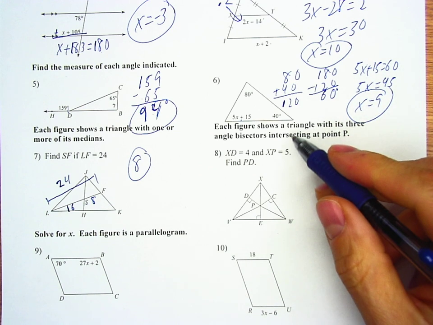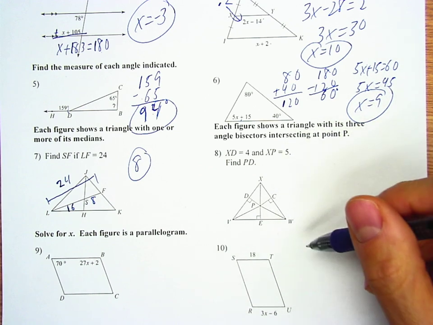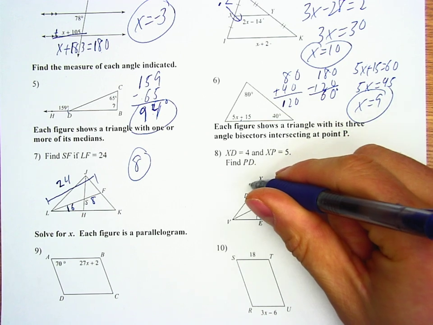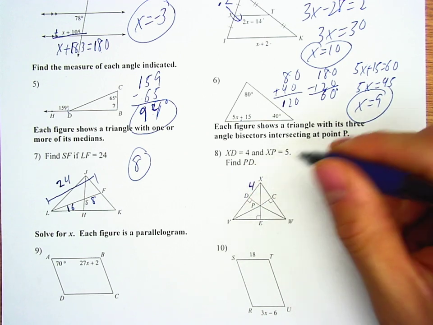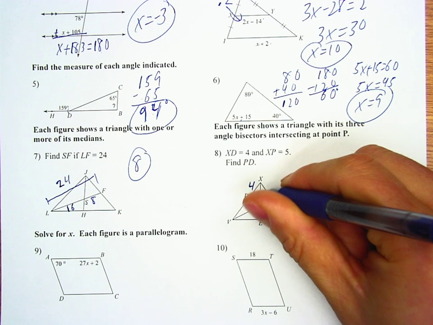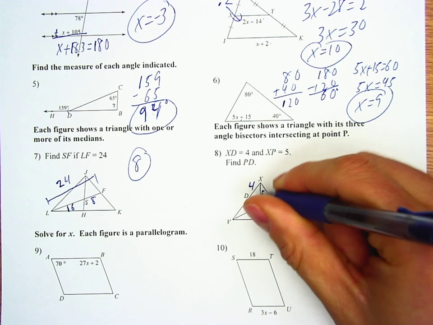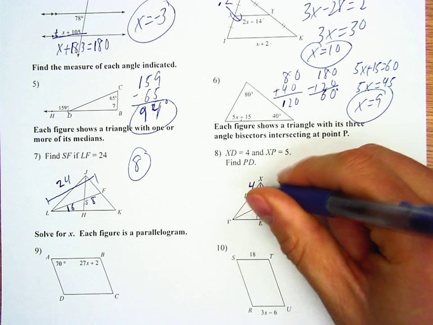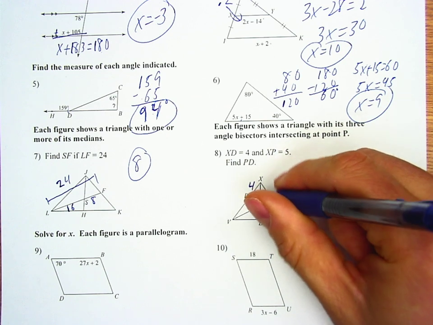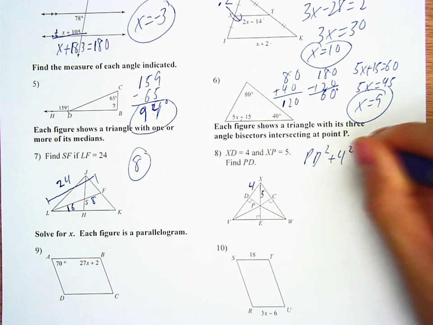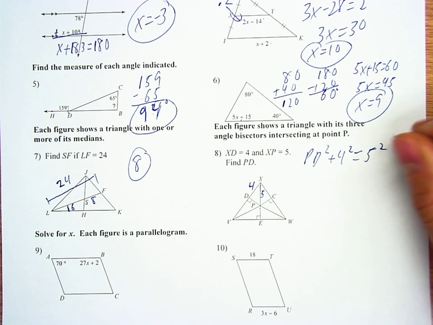All right. The angle bisectors, this is an incenter. So XD is 4. XP is 5. I do have a right triangle here, triangle XDP. And XP is the hypotenuse of said triangle. So I will take PD squared plus 4 squared, and that will equal 5 squared.